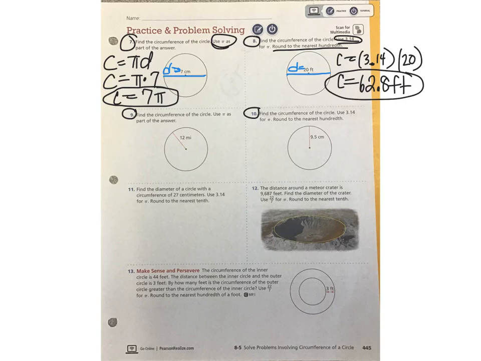In this case, the circumference is 62.8 feet. We don't actually have to do any rounding because we used an approximate value for pi that doesn't cause that.